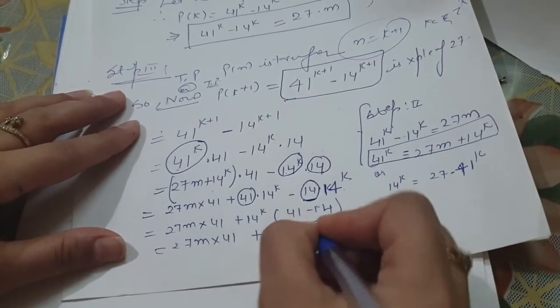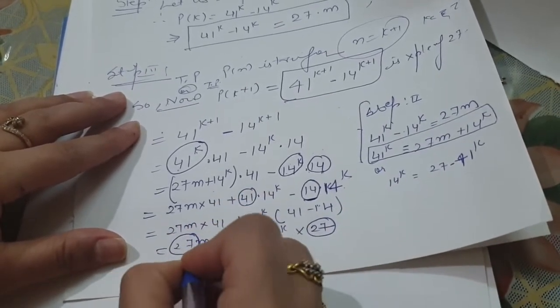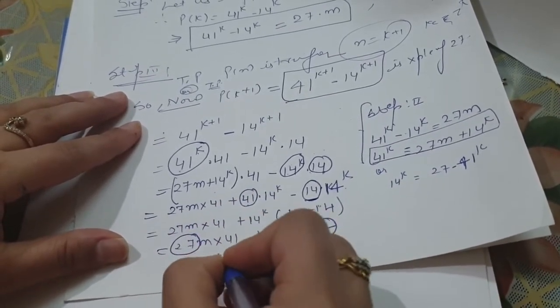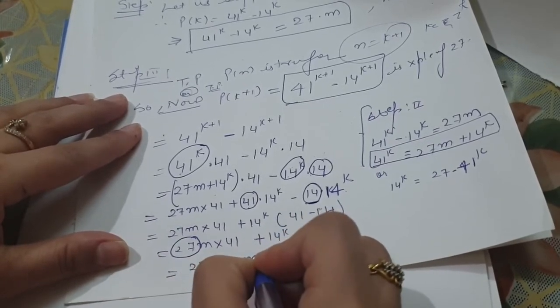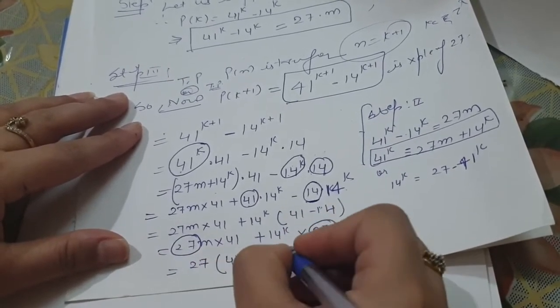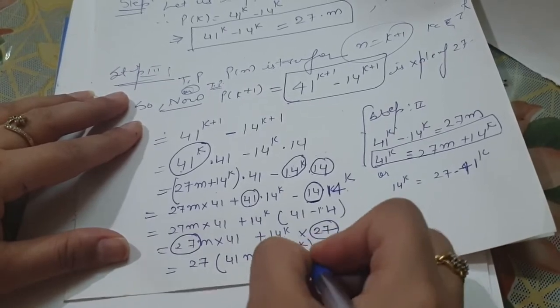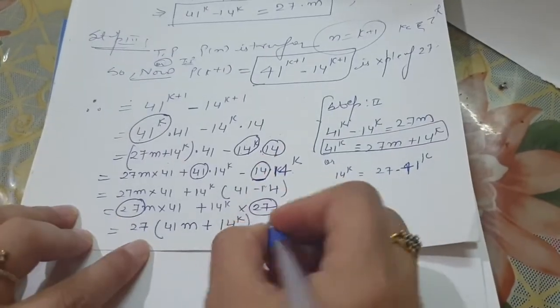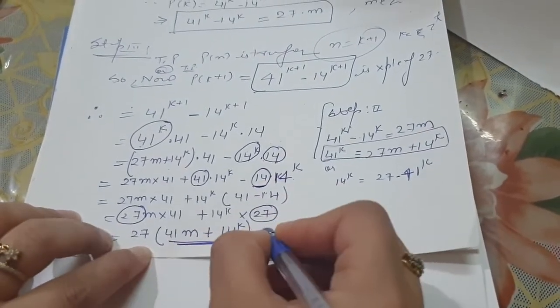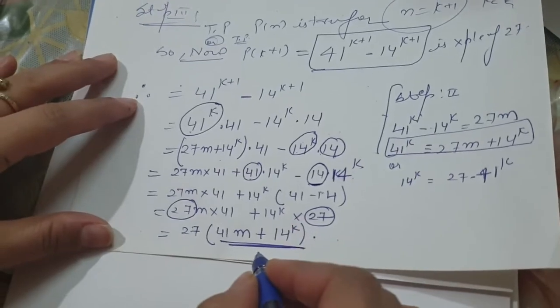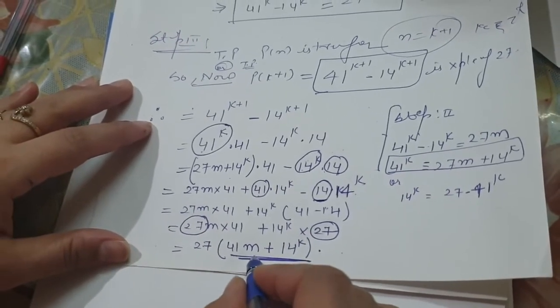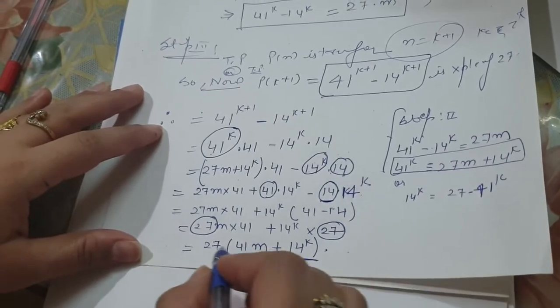So you will get 27 common out of this: 27 into 41m plus 14 raised to power k. Clear? So yes, this remaining part is a multiple. This complete bracket, 41m plus 14 raised to power k, is an integer, so the whole expression is a multiple of 27.